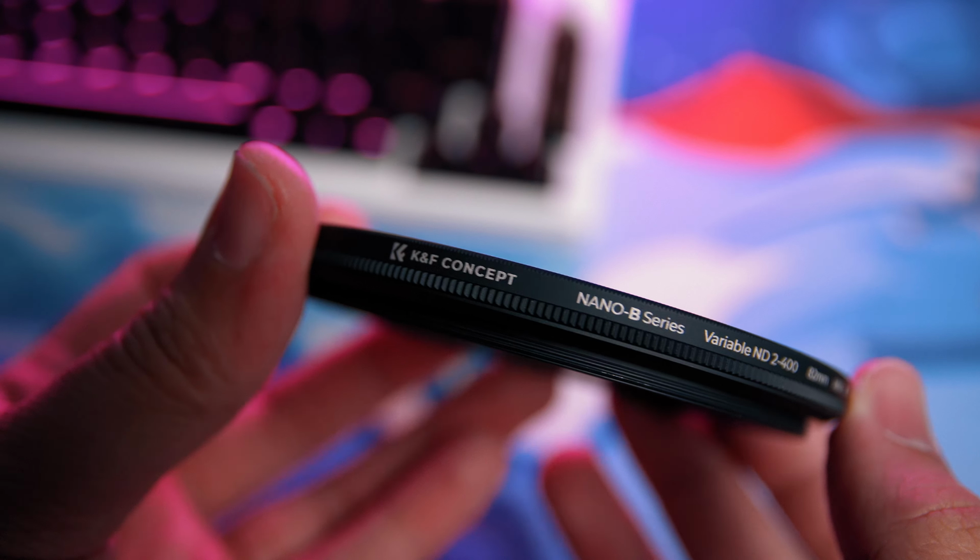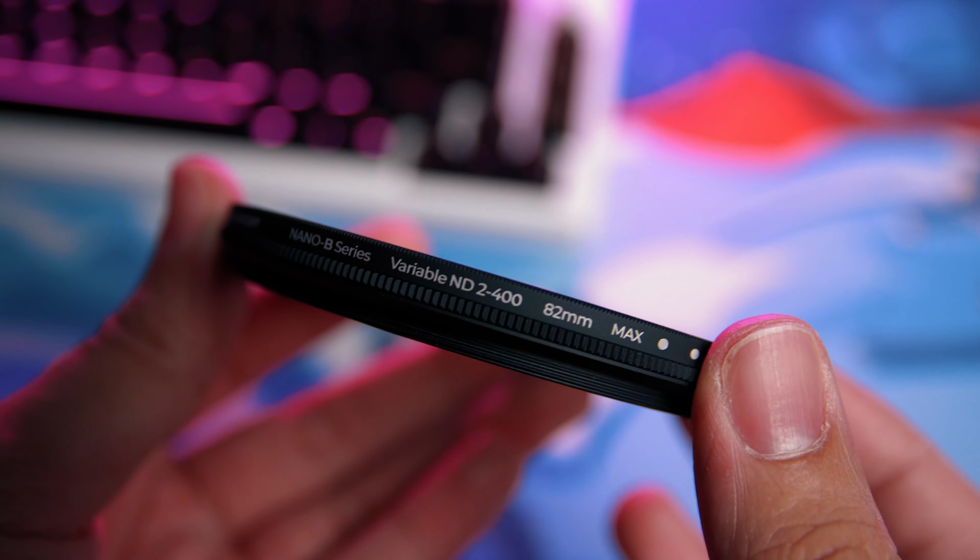I'm really amazed at this ND filter that I'm using. It's the KNF Concept Variable ND. Personally, I can't wait to shoot with it more, especially with outdoor gimbal shots. I think it's one of those things that when you get a fast lens, it's usually a 50mm f1.8, you should get one of these next. It enables you to shoot videos outdoors with f1.8 without compromising on your exposure triangle.